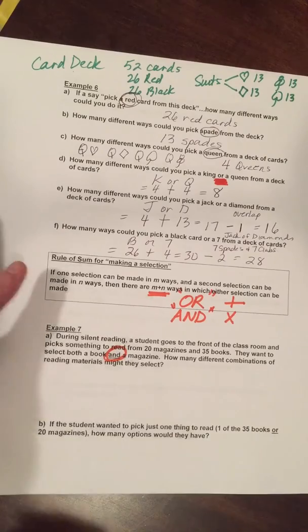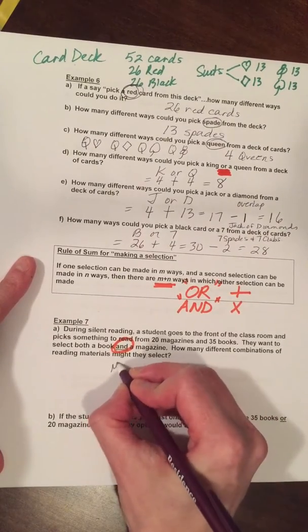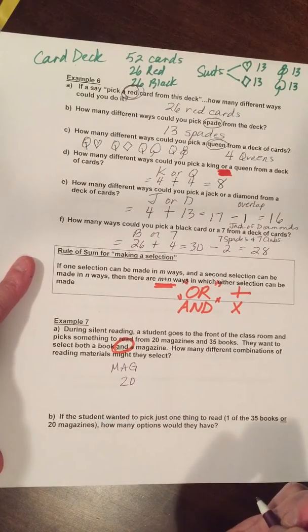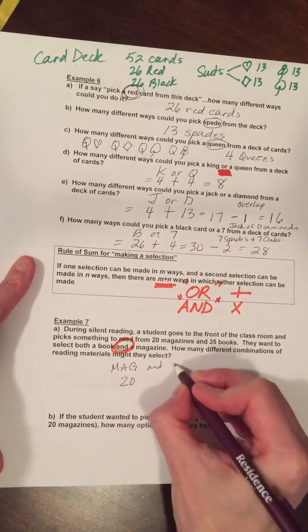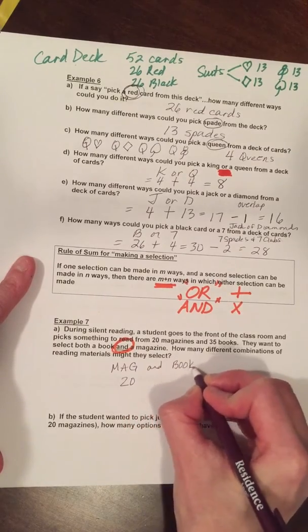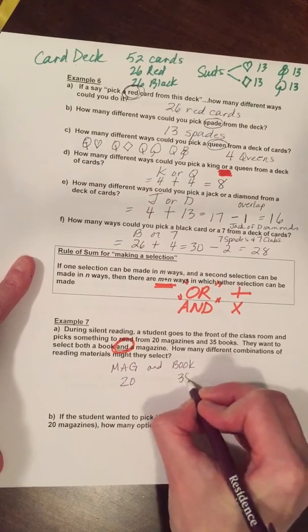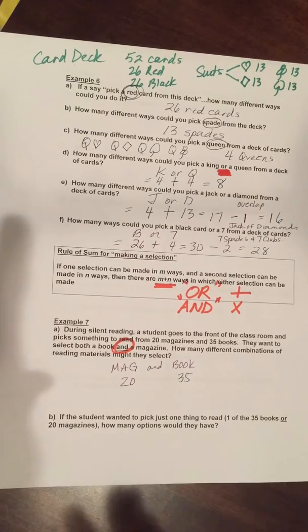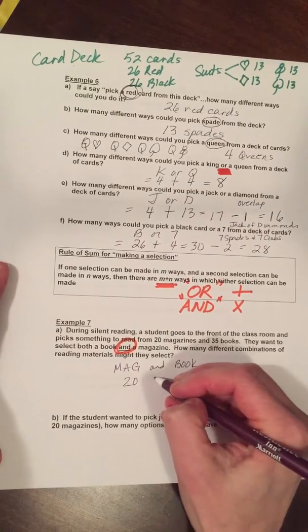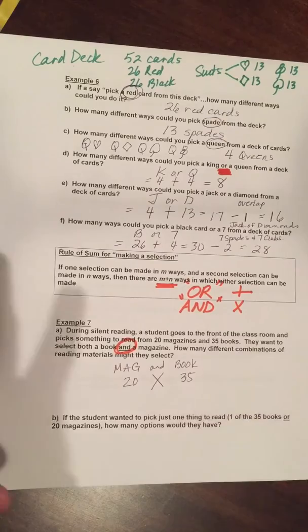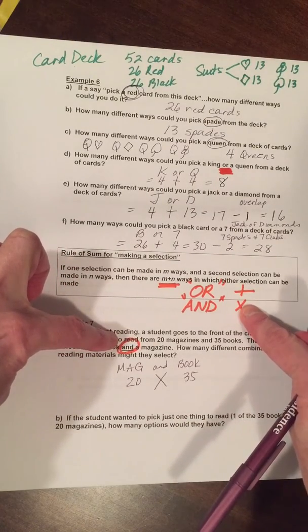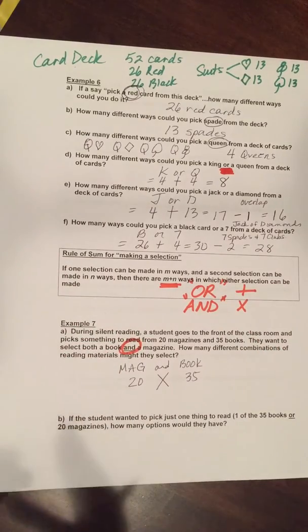So with this situation, you're making 2 choices. You're first choosing your magazine, of which you have 20 choices, and then you're choosing your book, of which you have 35 choices. This isn't an either or though. You're not going back to your desk with just one thing. You're going back with a magazine and a book. Decisions being made in succession.